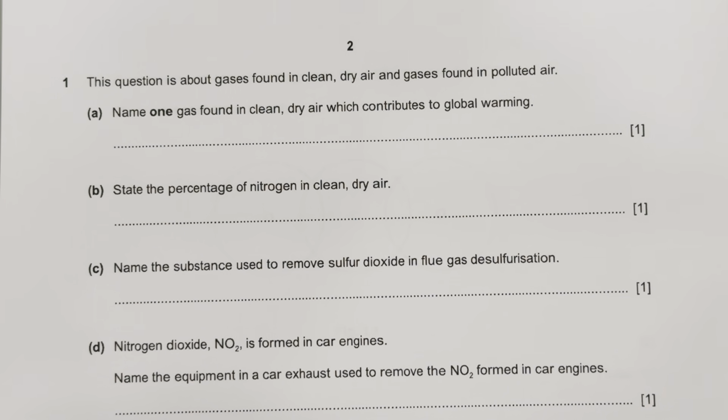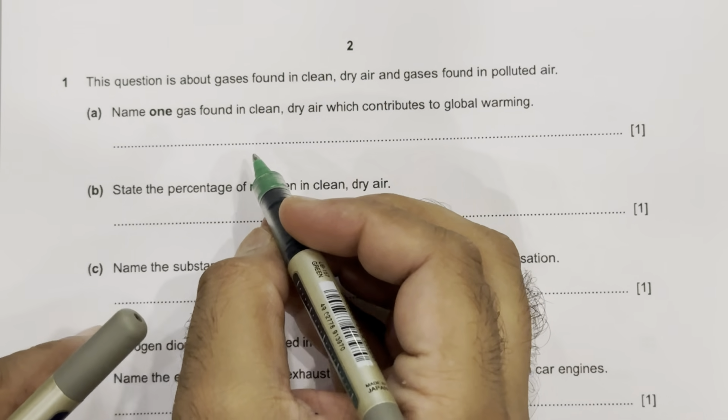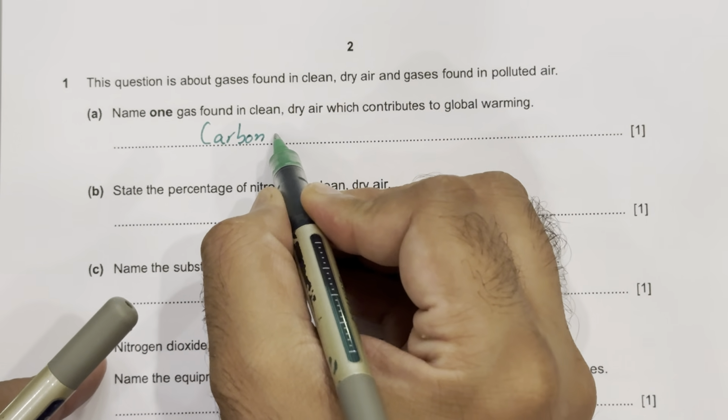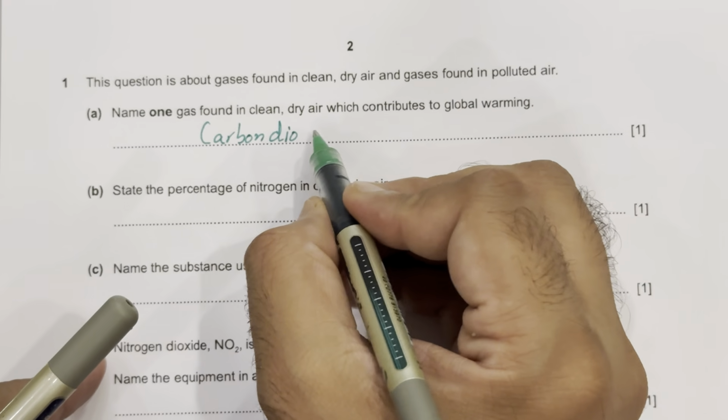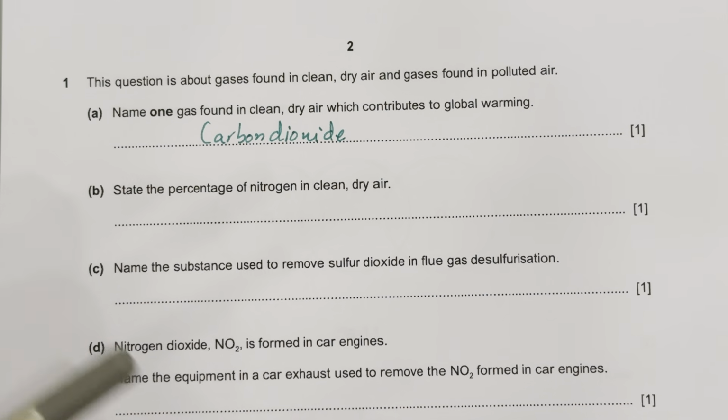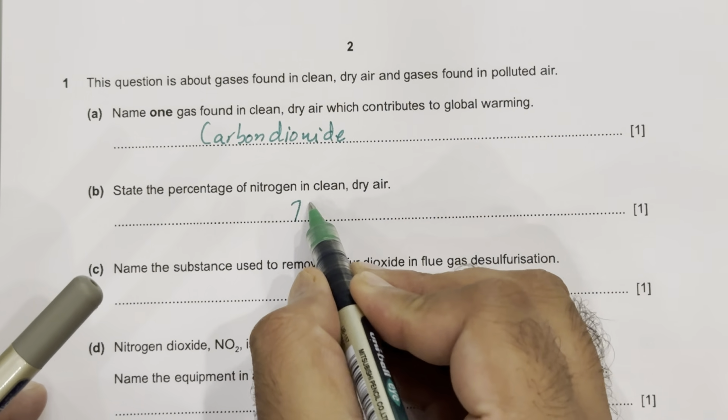Question number 1 is about the gases that are found in the clean, dry air and gases found in the polluted air. Name one gas found in the clean, dry air which contributes to the global warming. So we know which gas contributes to the global warming, that is carbon dioxide. So we are going to write here carbon dioxide. Moving to the next question, state the percentage of nitrogen in the clean dry air, that is 78%.